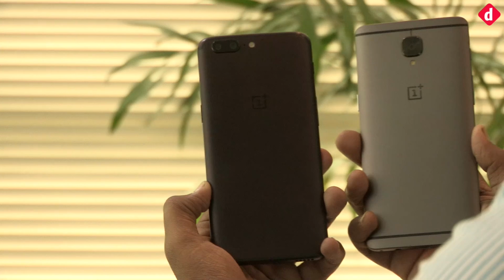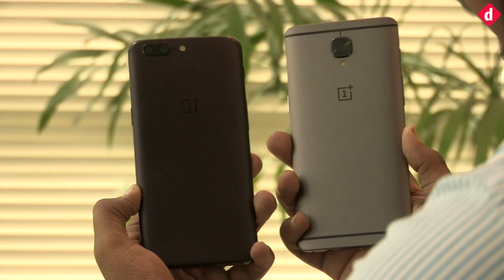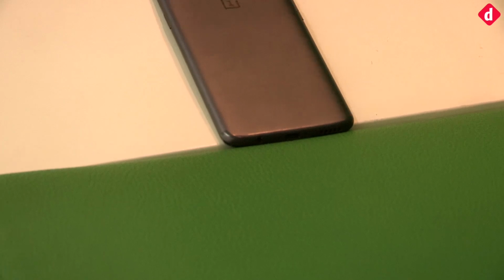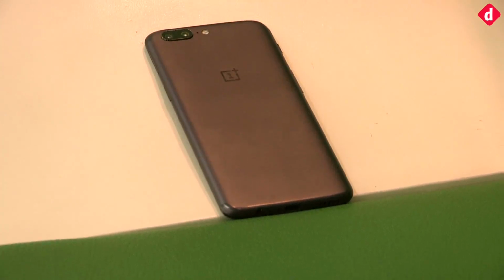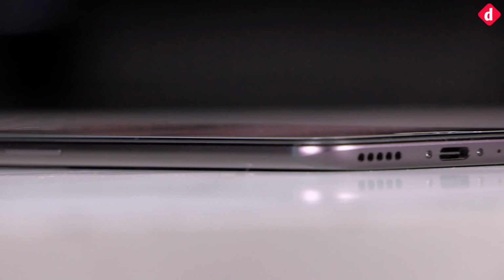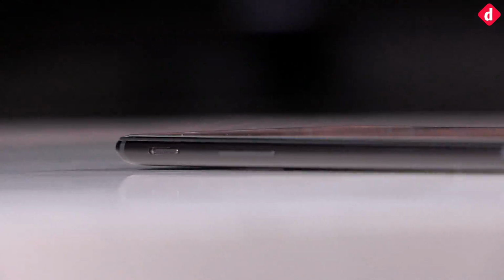If you have a OnePlus 3T, you can skip the OnePlus 5 and go for the OnePlus 6 next year. The upgrade from the OnePlus 3T to OnePlus 5 is not significant enough. But if you have a phone that is about 2 years old and are looking for a good value for money proposition, then you can definitely consider the OnePlus 5.